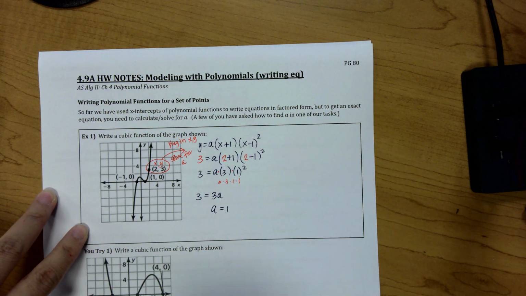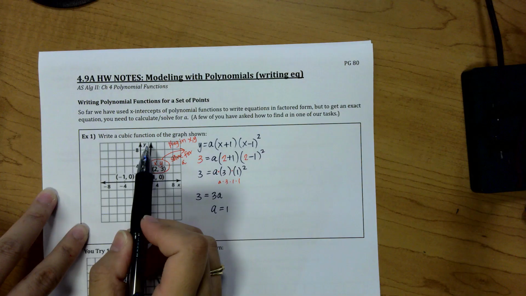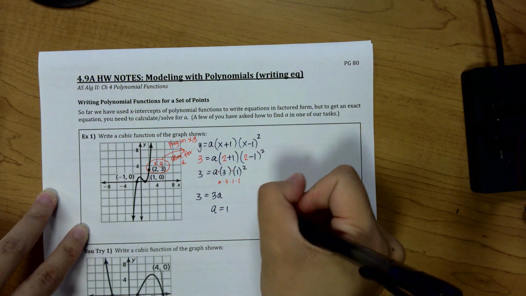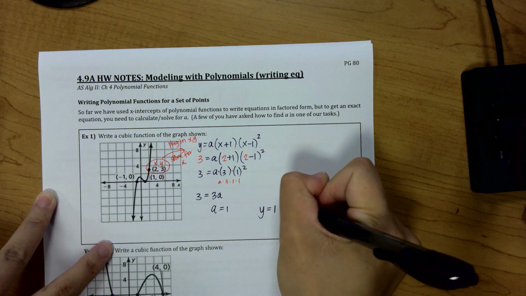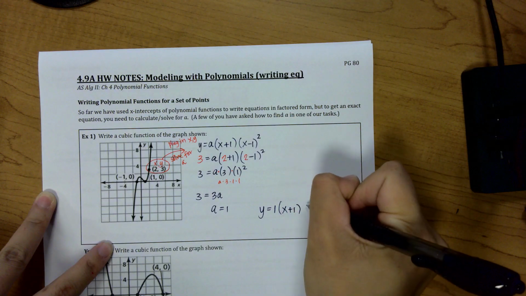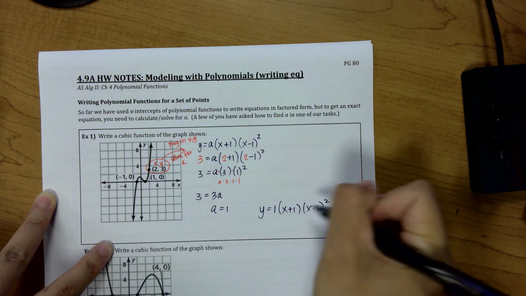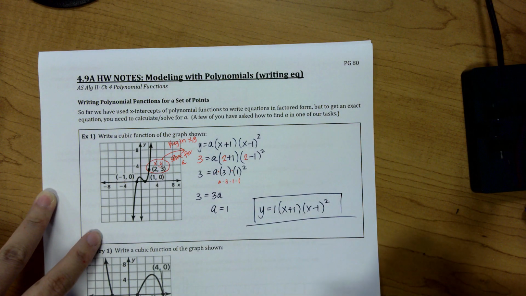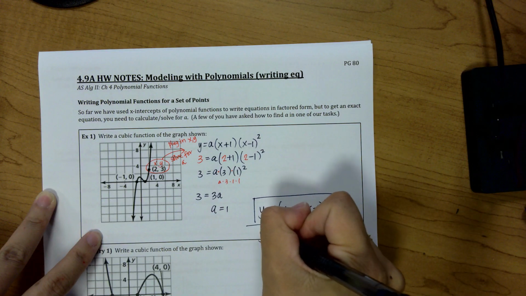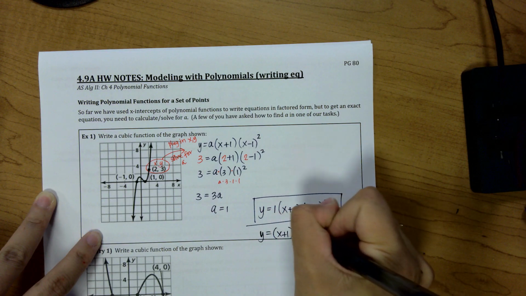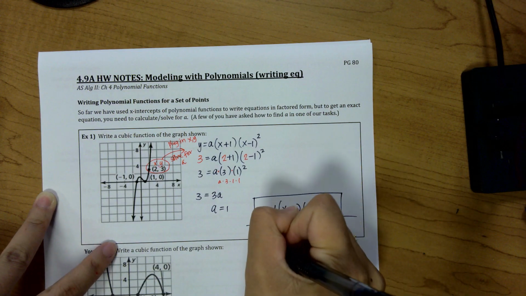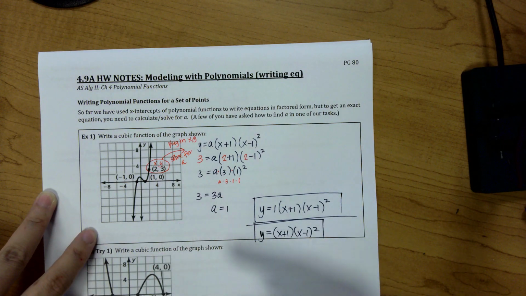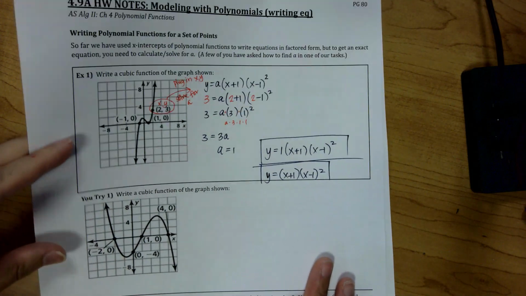and all that work for a to equal 1. Now it does say to write a cubic function, so you cannot box a here and tell me that you are done. You have to write y equals 1 parentheses x plus 1 and x minus 1 squared. You don't technically have to write the 1, but the 1 shows that I thought about it, I found it. You can also write just y equals x plus 1, x minus 1 squared. If you give me the bottom equation without doing any of this work, I know that you just got lucky. So here's a you try.